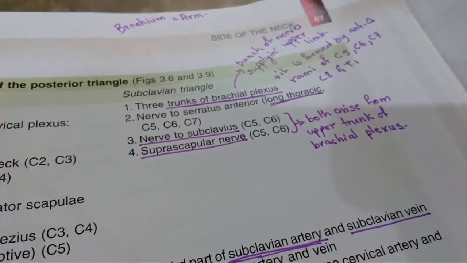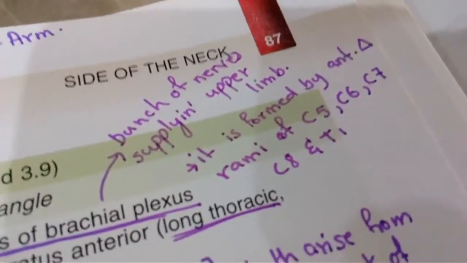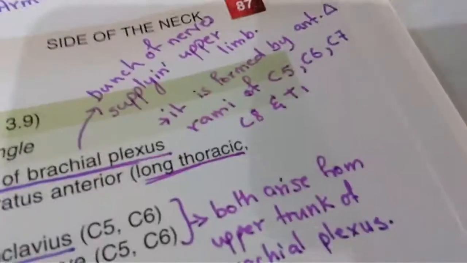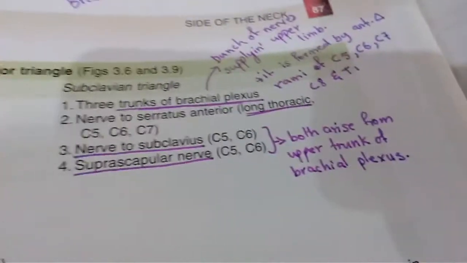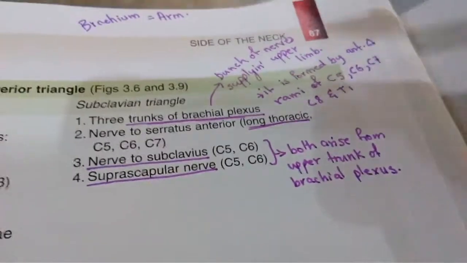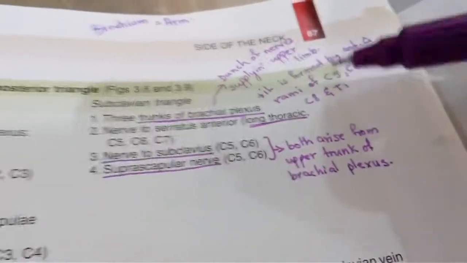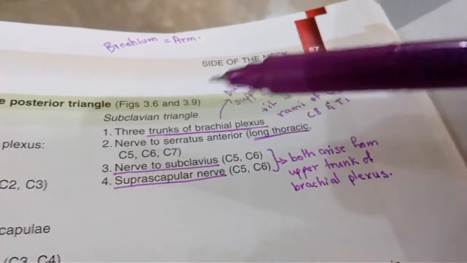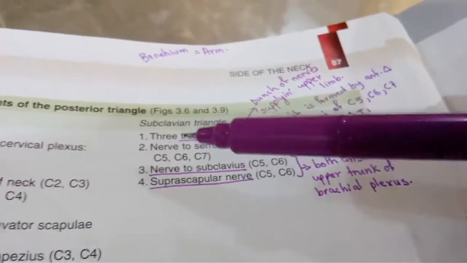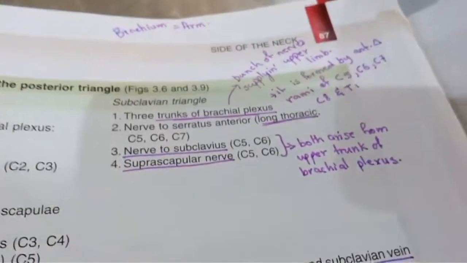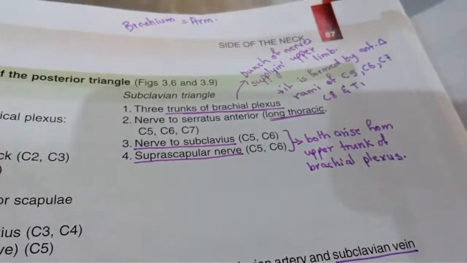By the way, the brachial plexus is a bunch of nerves that supply the upper limb, as you can see that I've written over here. And these both also come from the upper trunk of the brachial plexus. So the three trunks of the brachial plexus are the main thing in the subclavian triangle. And we are done over here.